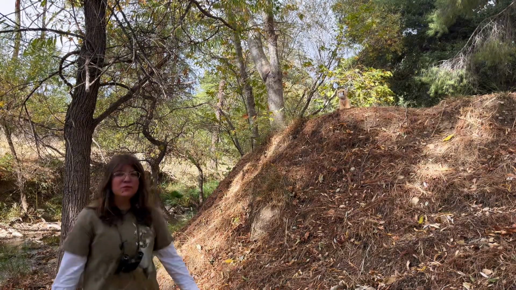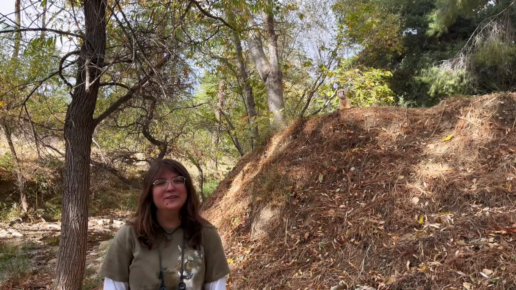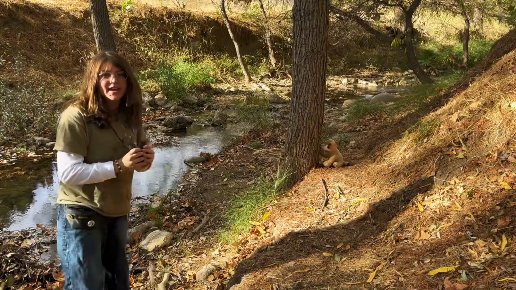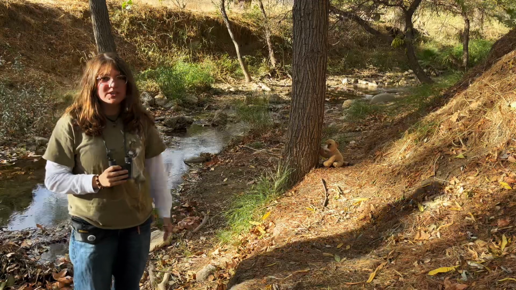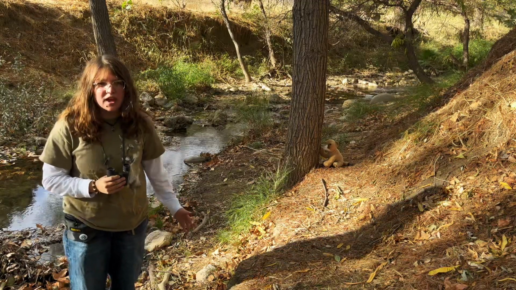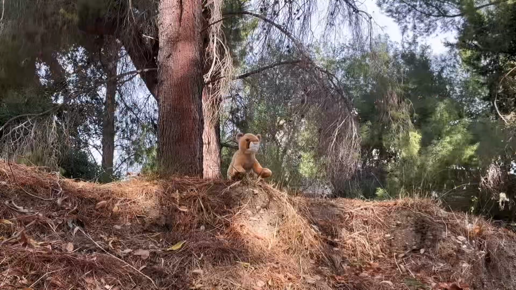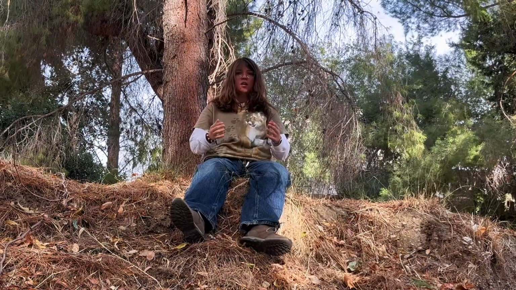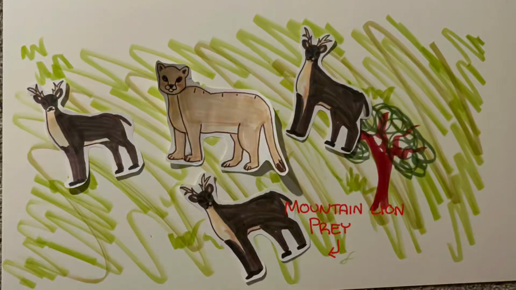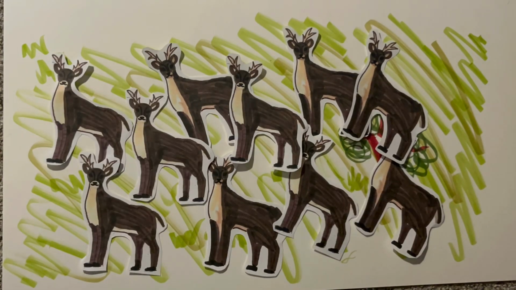In the hills of California, a silent hunter prowls. Mountain lions, also called night screamers, are solitary, powerful, and vital. But what happens when their numbers dwindle? Without mountain lions, their mountainous ecosystem unravels in dangerous ways.